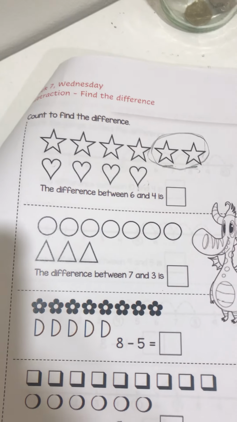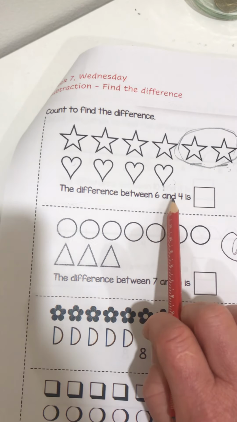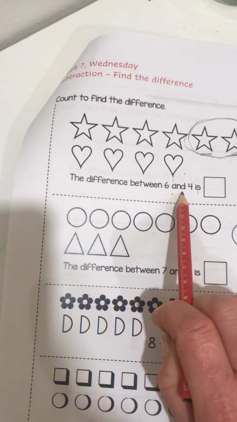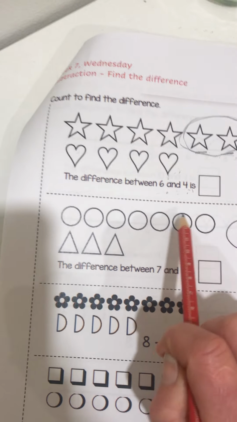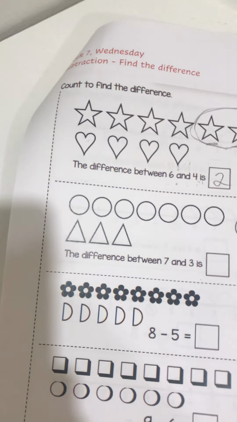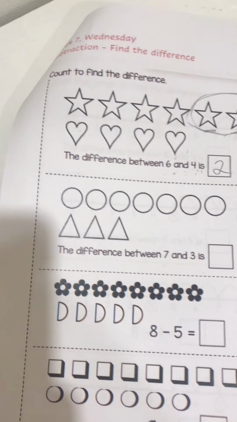So it's asking us to count to find the difference. The difference between 6 and 4 is, it's a bit like saying 6, take away 4, or jump back 4. But the answer we know is 2. The difference is 2. Okay, the difference between 7 and 3.